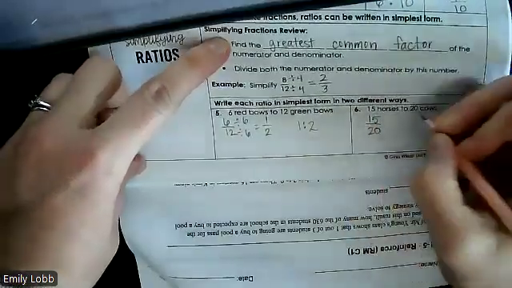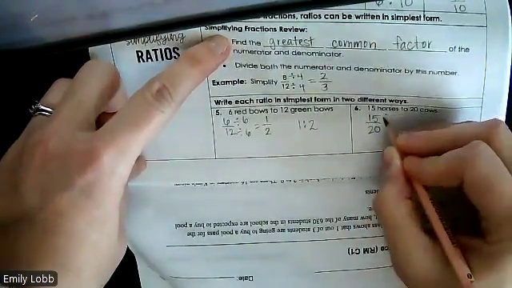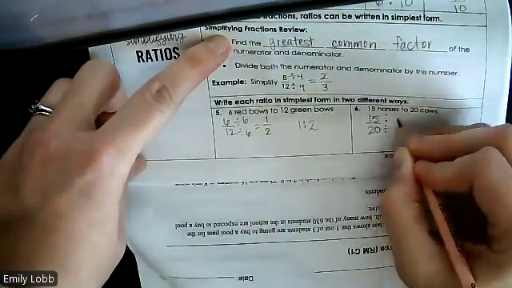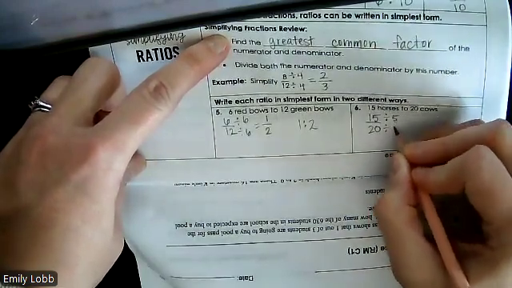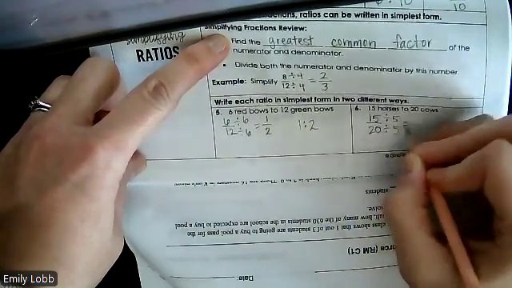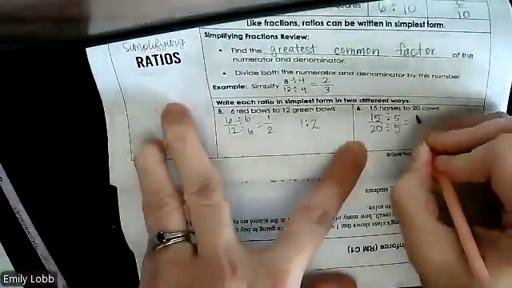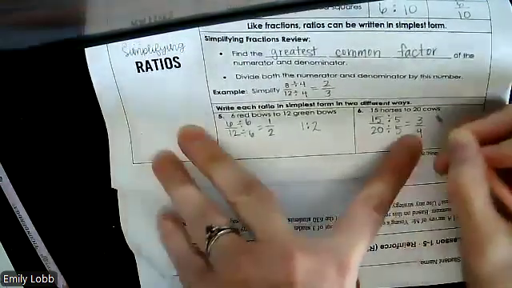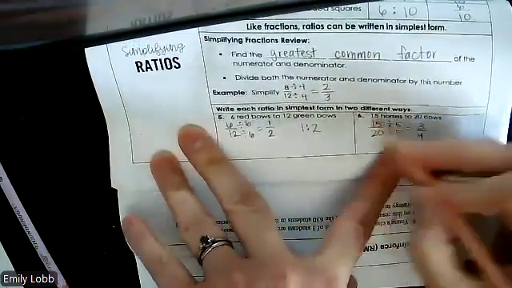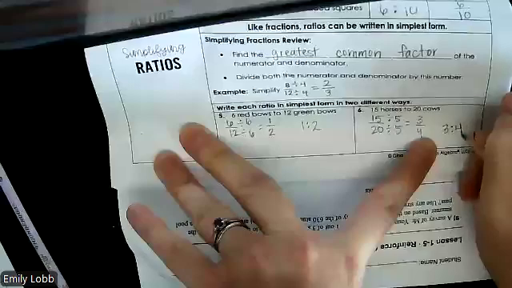15/20ths. 15 to 20. What can I divide these by? They both end in a 0 or a 5, so we can divide them by 5. Well done. That's why we practice divisibility rules. 5 times what is 15? 5 times what is 20? This is as simplified as it gets, but it wants it 2 different ways, so we could write it as 3 to 4, right?